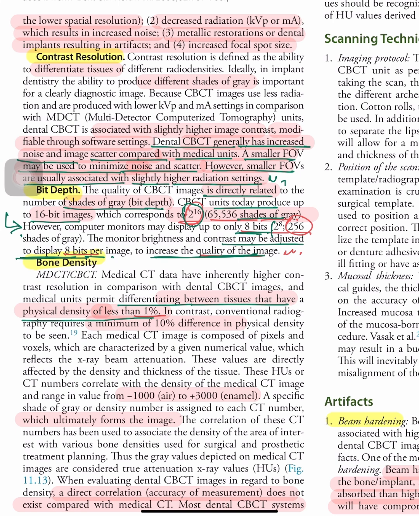In contrast, conventional radiography, the OPG and IOPAR, requires a minimum of 10% difference in physical density. Unless two structures have a difference of at least 10%, only then will they be able to differentiate it.